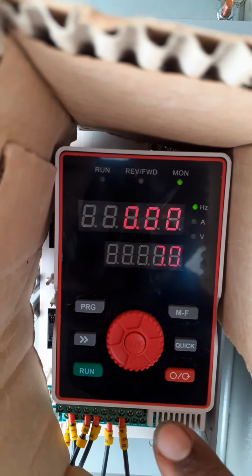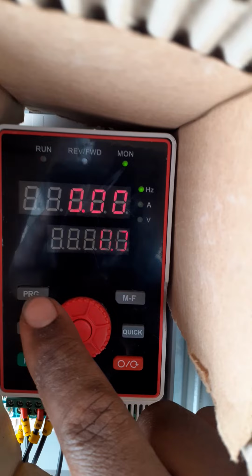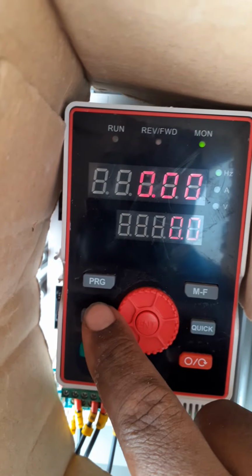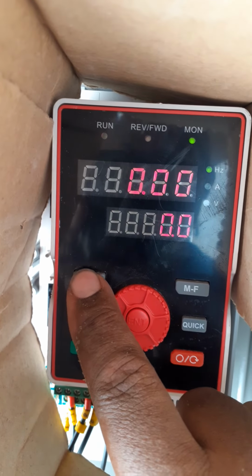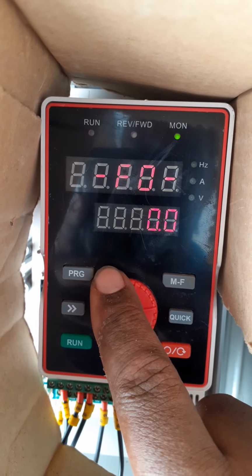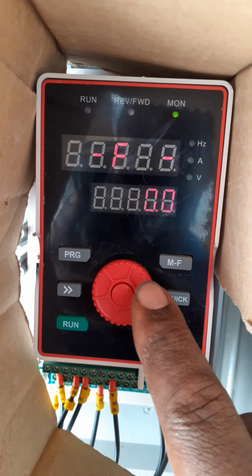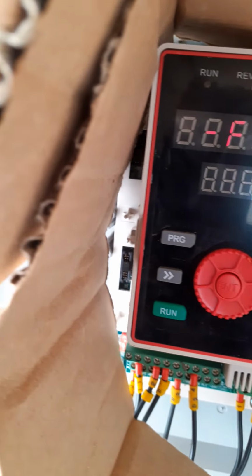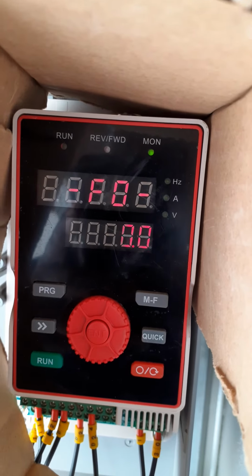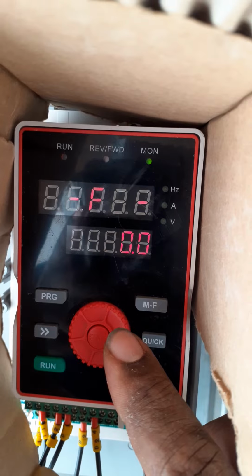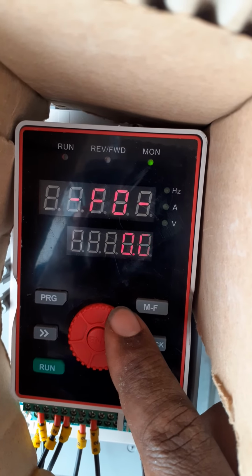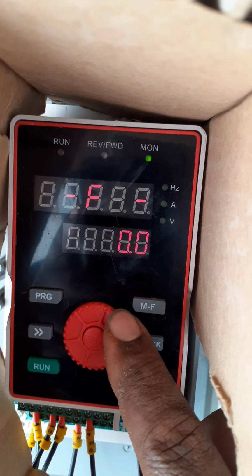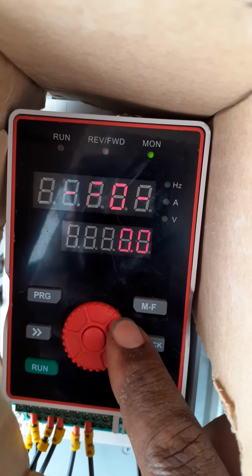Actually, I'm in a Gulf country. So you press the program, you go to F0. Now we want to run it from the door. So how do I navigate? You see it is F0. I want to go to F1.0.